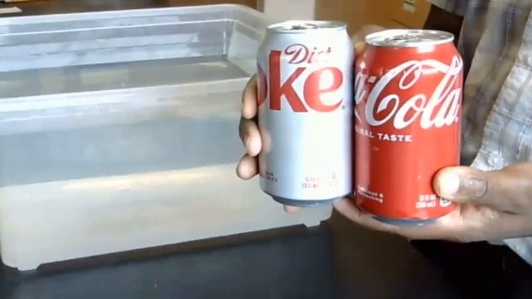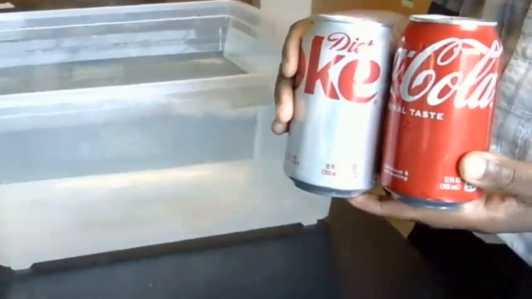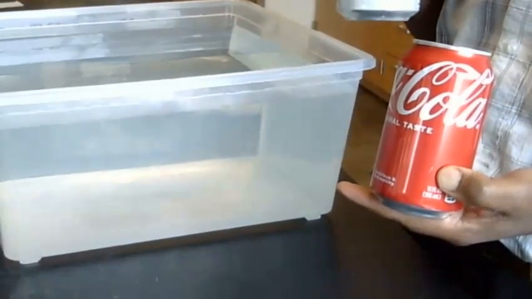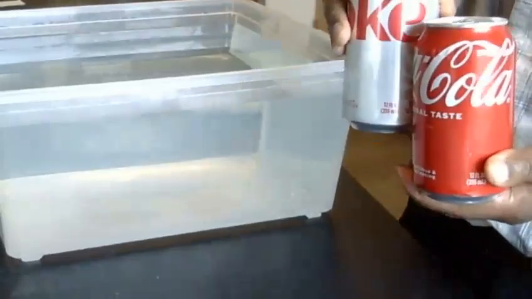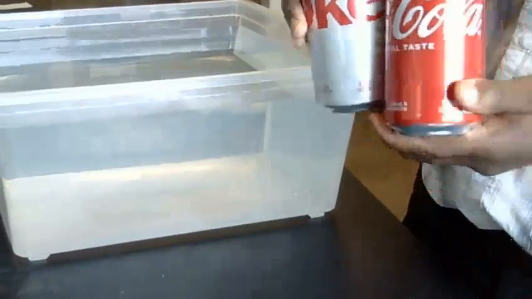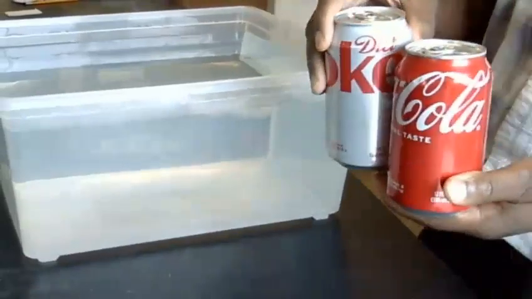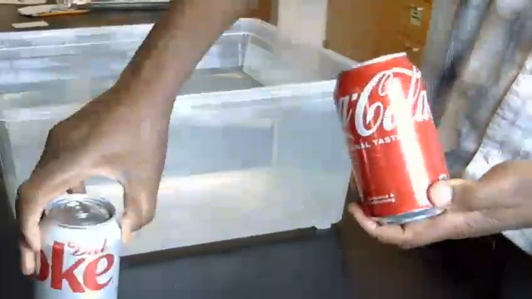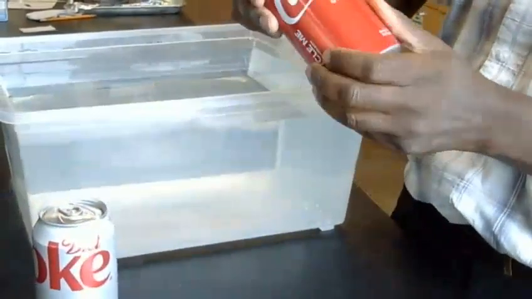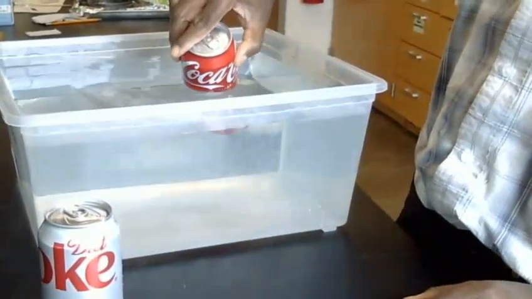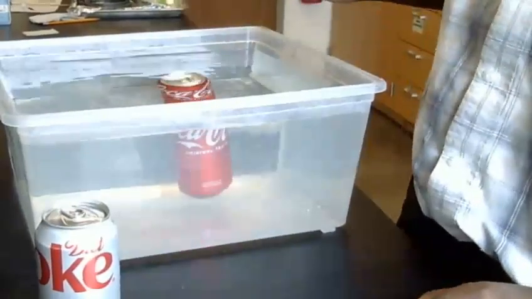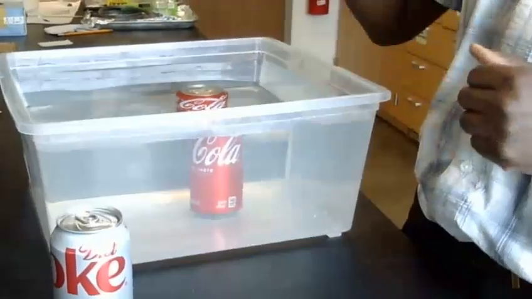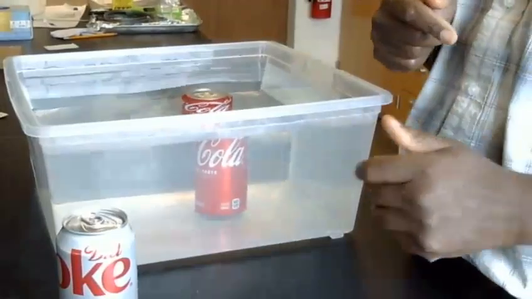To show this, I'm going to put each of these cans in my tank of water here. And so, what do you think is going to happen? Which one will float and which one will sink? Now, first, I'm going to put the regular Coke in the water. See, I put it right there, and it just goes to the bottom. It just sinks in the tank of water.